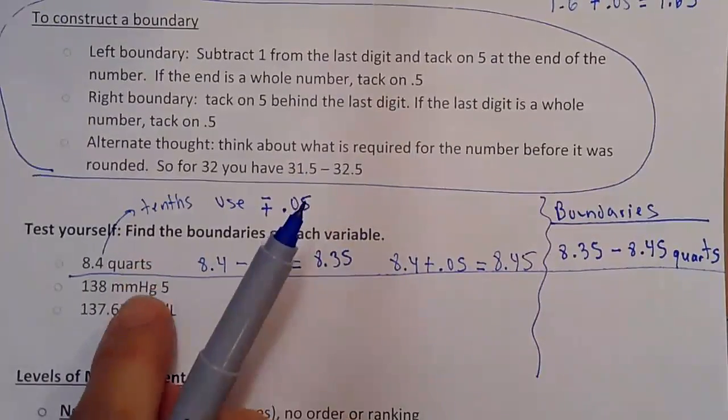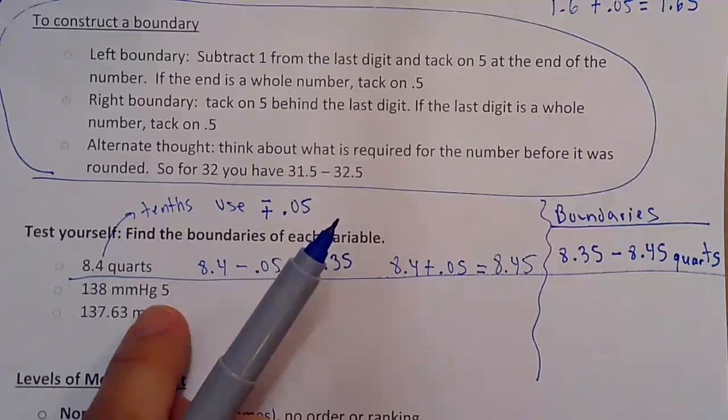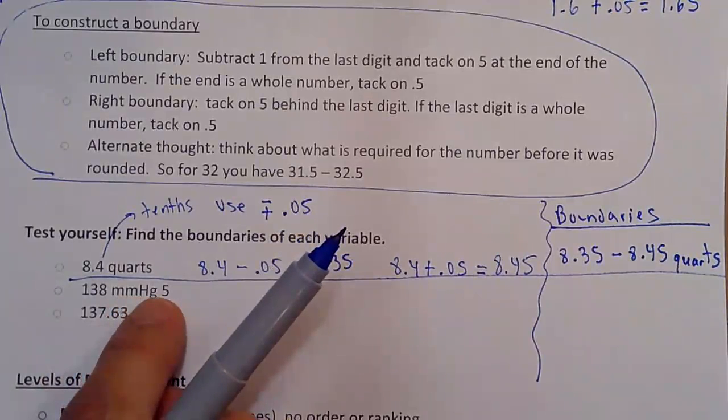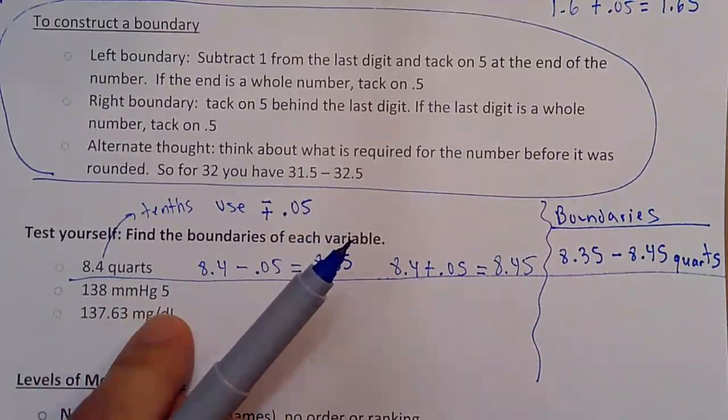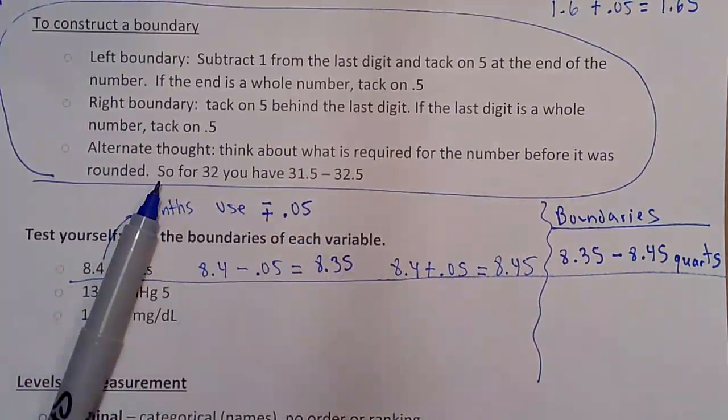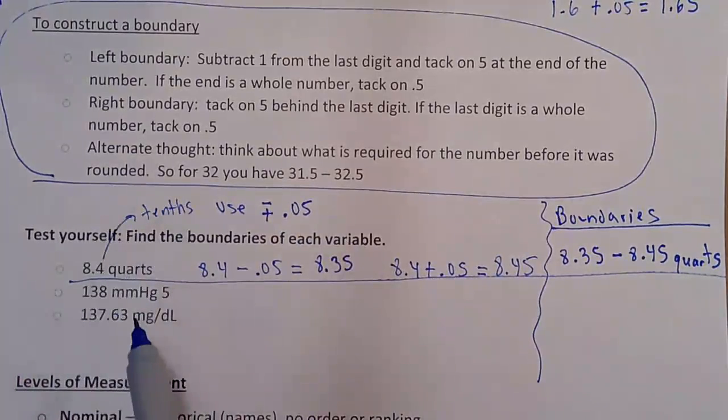All right, the next one, 138. This is units for nursing. I think this is millimeters, right, and I think that's mercury. I'm not sure offhand if that 5 is needed there for that element or not, and I'm sorry, I have to look that up. But this is your units. I believe that's millimeters of mercury. So let me do the calculation on that.